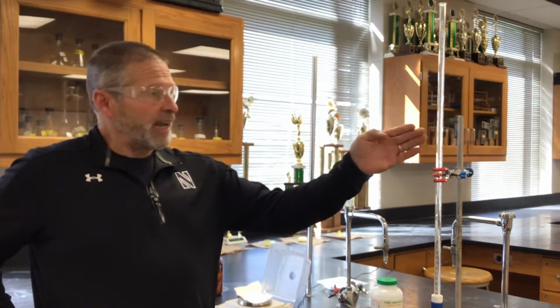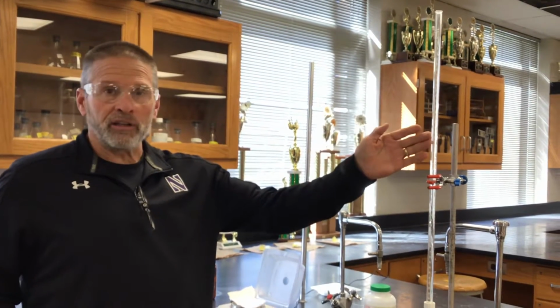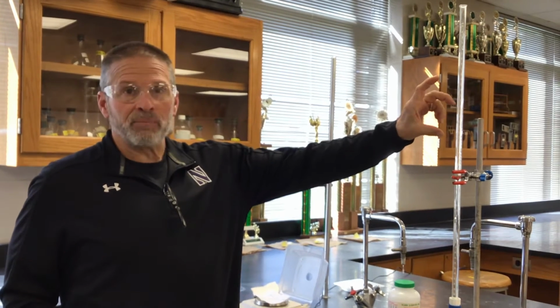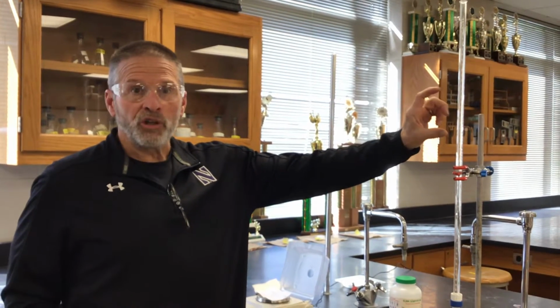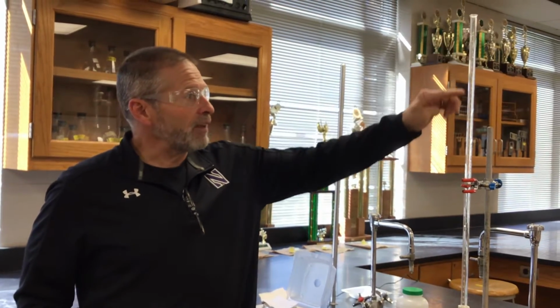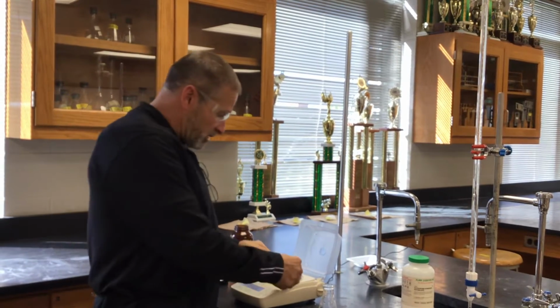And what can be confusing is the roles are reversed now. In part one of the lab, we were standardizing the base. So we knew the moles of acid, the KHP we were using, and we used that to calculate the moles of base and ultimately the molarity of the base. Roles are reversed now. We've standardized the base. We know its concentration. You calculated it. So now we're going to use this known concentration and the volume that this measures to help us determine the molar mass of our acid.